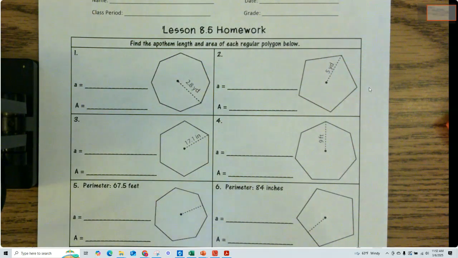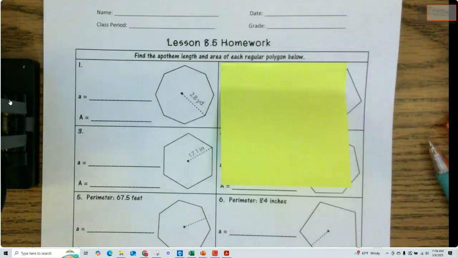All right, this video is for the lesson 8.5 homework. So all of these formulas are in the notes. Do you guys want a sticky note to write these on, so you kind of just have them in a spot? Would that help? Okay, let me grab some sticky notes.